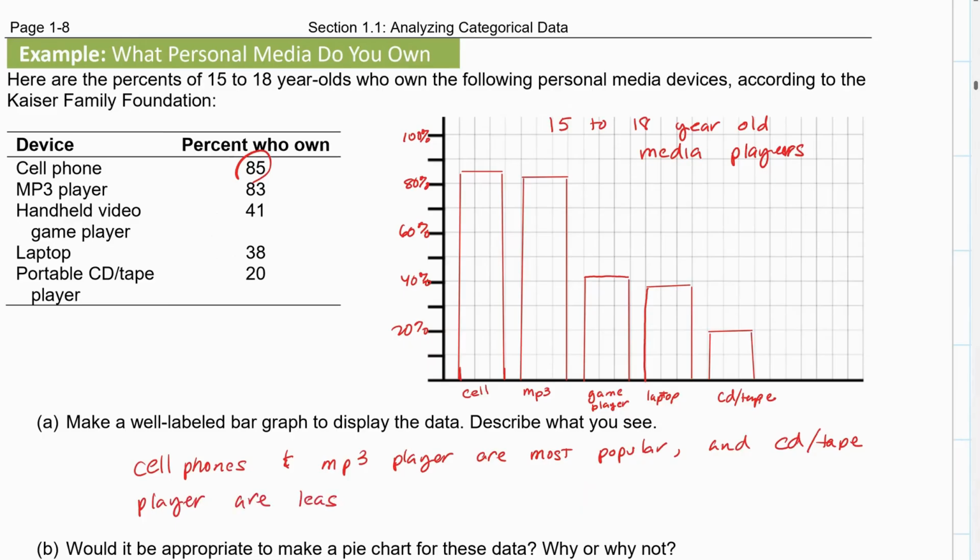Yeah, and their time had passed by the time this poll must have been taken. And then who are the people that were asked? That's the 15 to 18-year-olds of that era. A lot of things have changed since then.